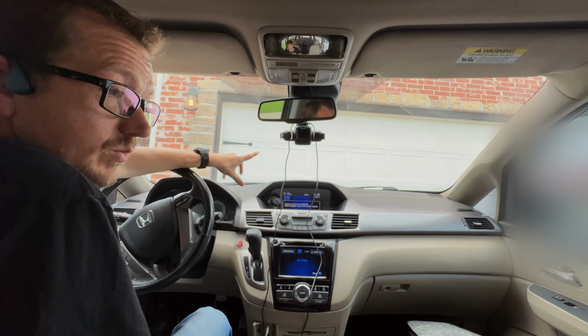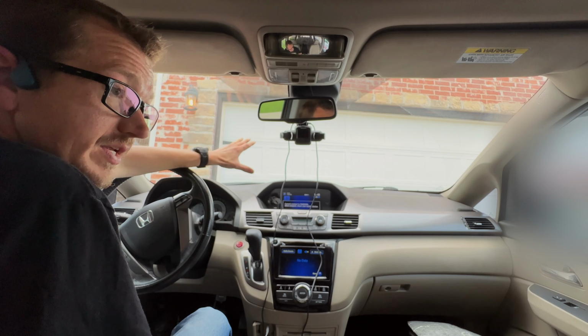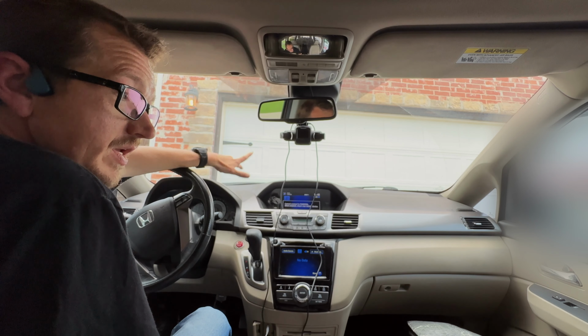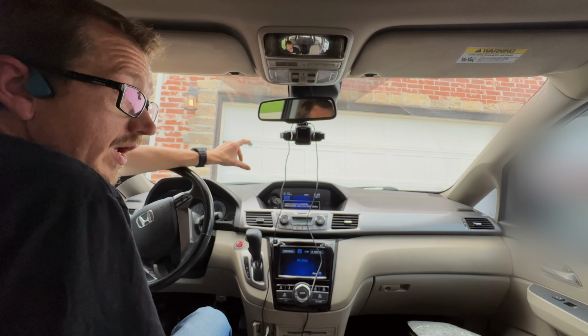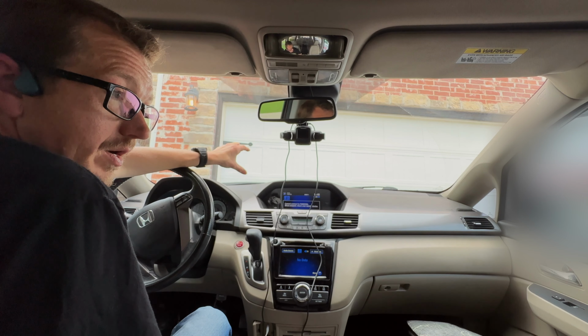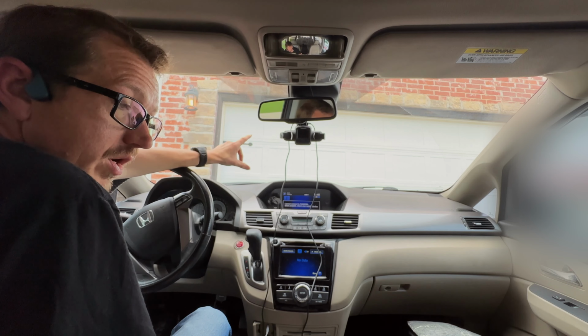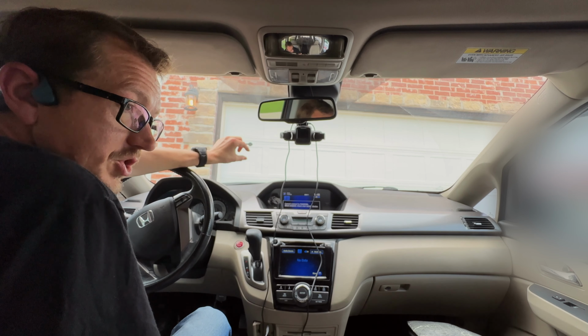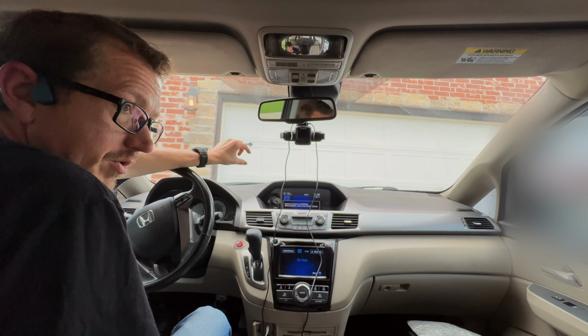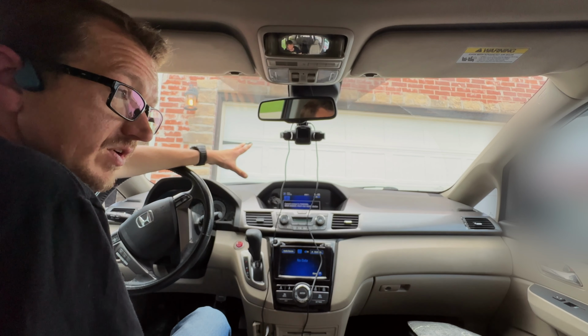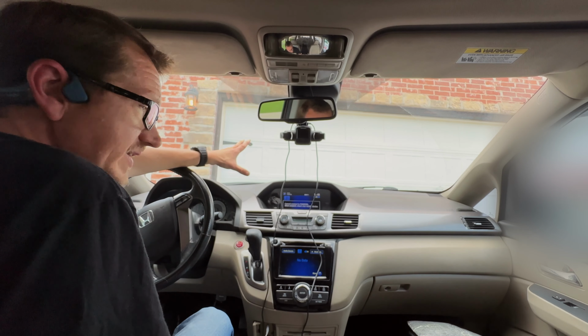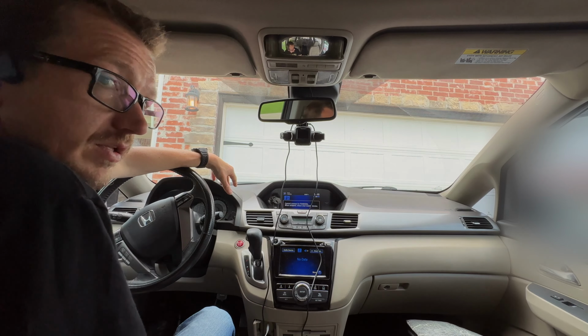In the next video, we'll show you the video files and what they look like in real time, and then also show you how they're grouped. When you format the memory card, it will group each individual channel in a different folder, which I find very interesting. I'll show you guys that and explain that a little bit as well.